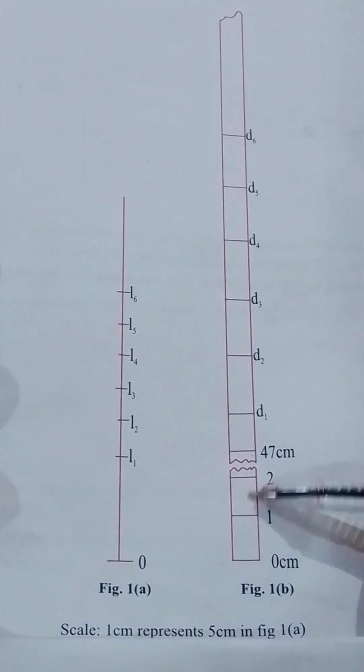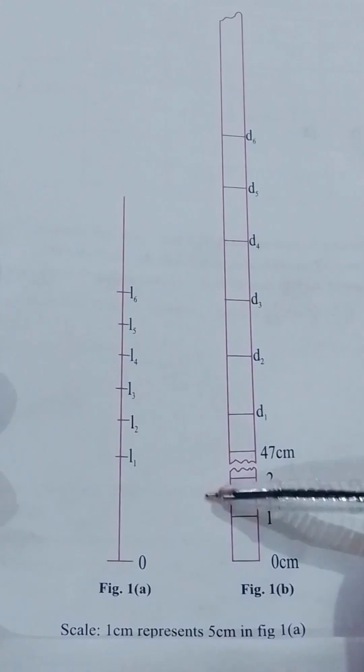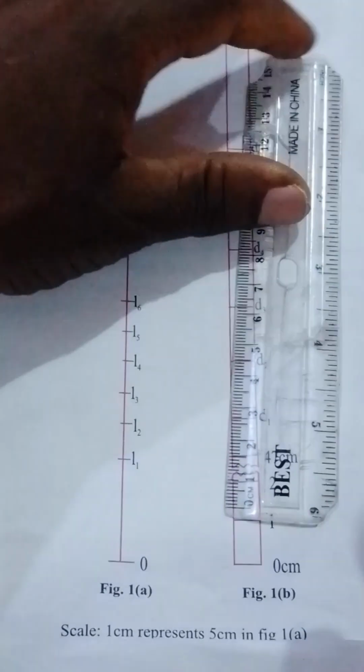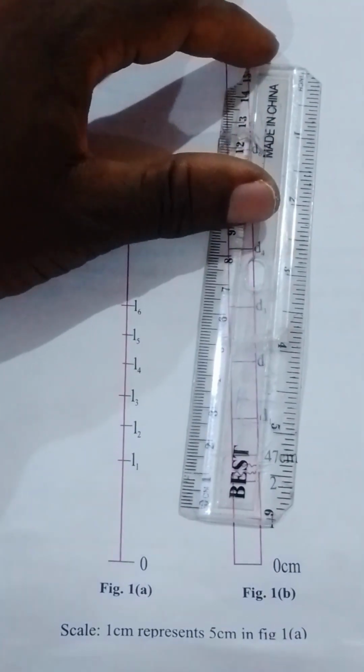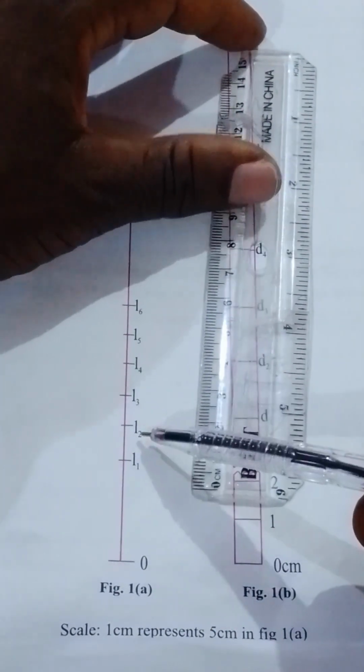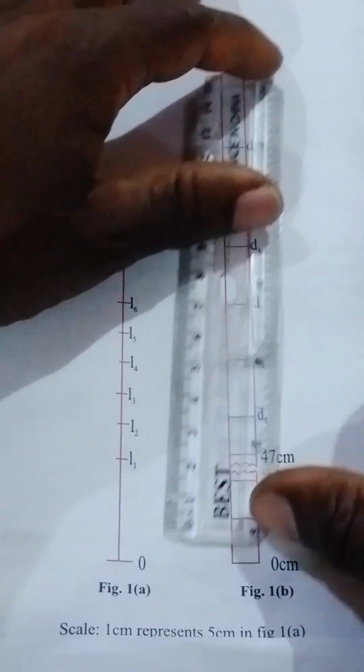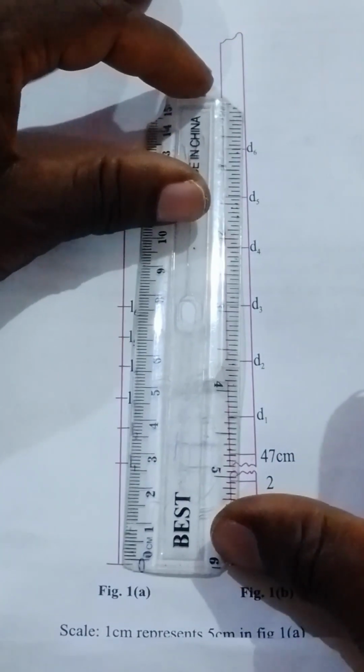You can notice here that this ruler is broken from here. So let's start from here. Let's measure our values from the beginning. Okay, we want to get our values for L. You can see L1, L2, L3, L4, L5, and L6. So we are going to measure from here.